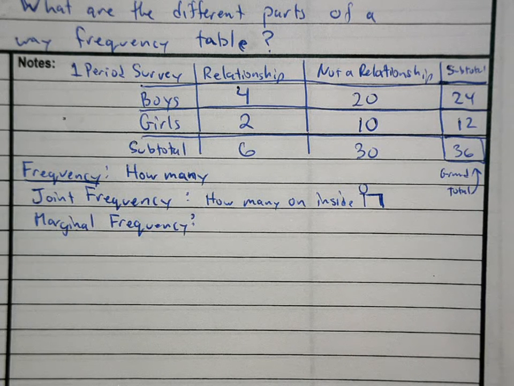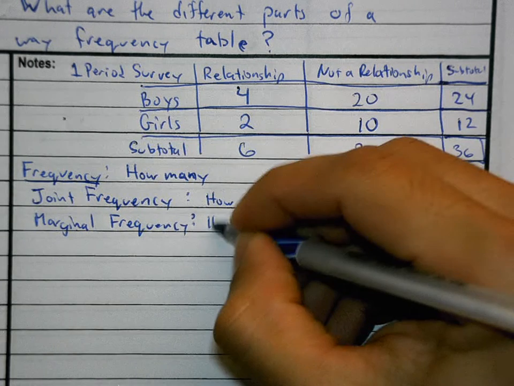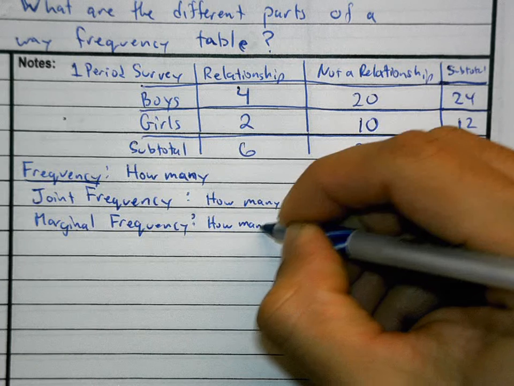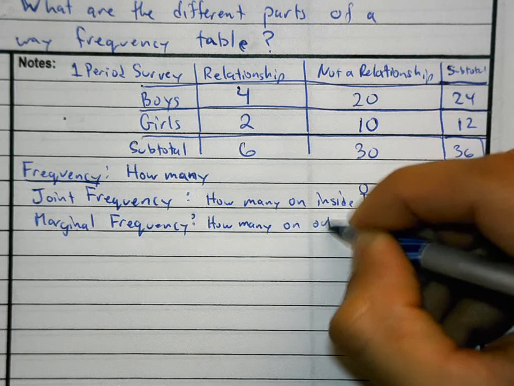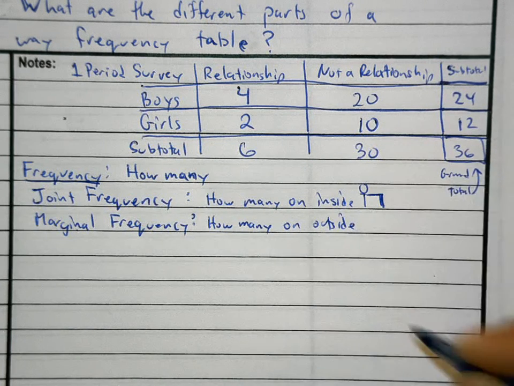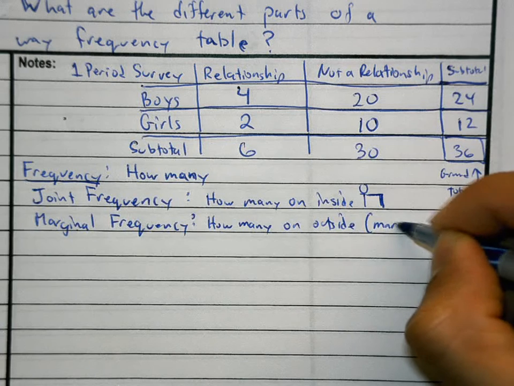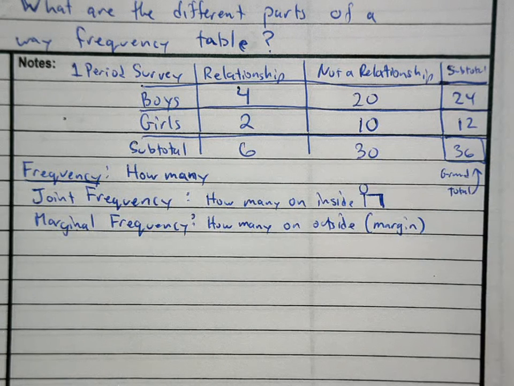Marginal frequencies are different. Margin is a how many in the margins. On the outside. I'm going to put in the margin. How many on the outside or how many in the margin?